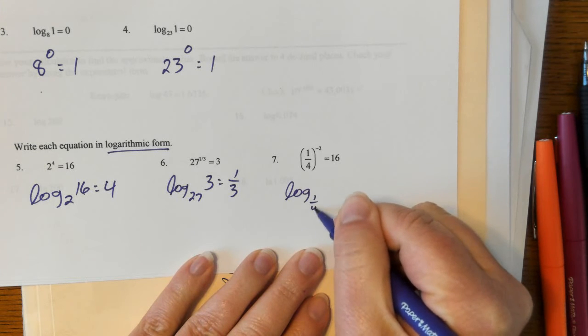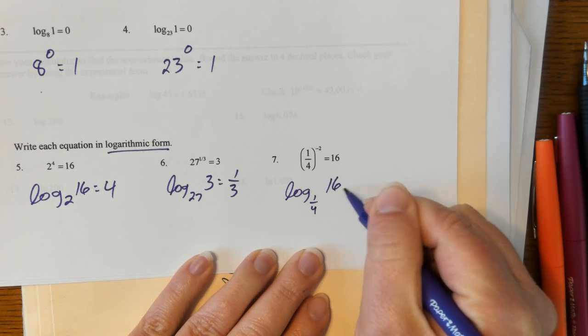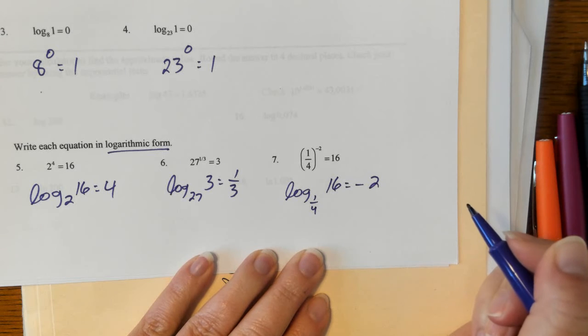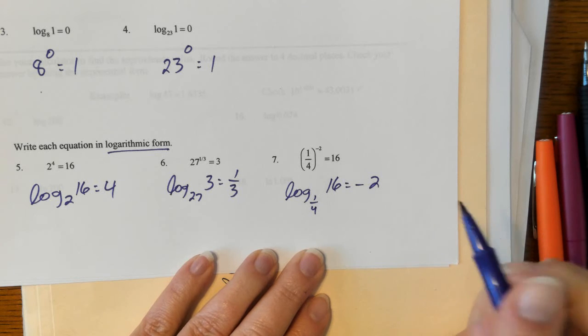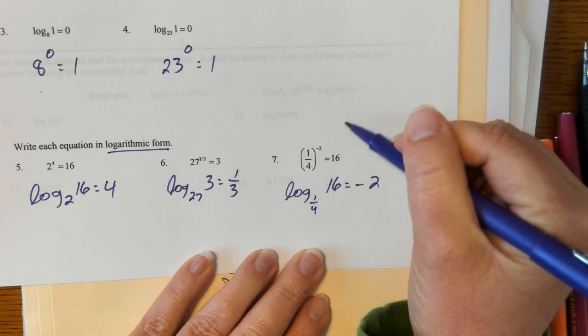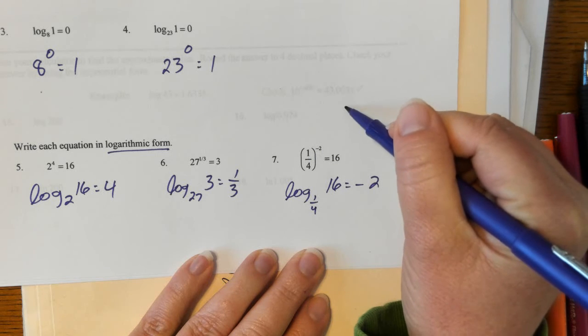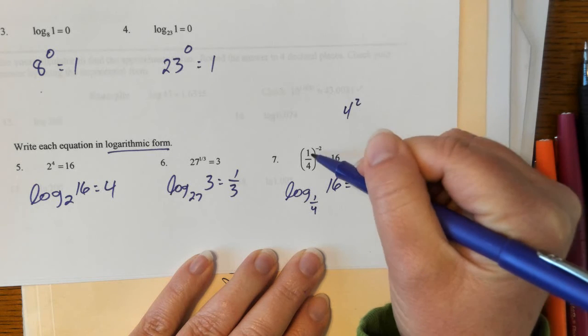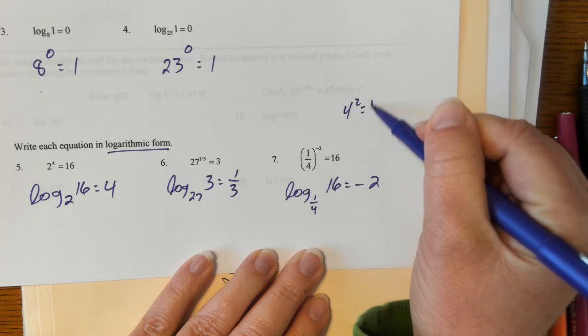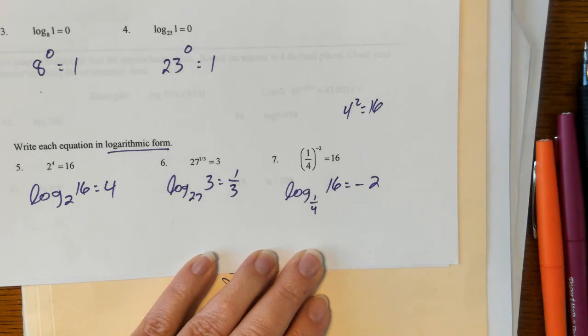Log base 1/4 of 16 equals -2. Hopefully you agree with that statement. Remember, a negative exponent means flip it over. So if I flip over the 1/4, I would get 4. I've flipped it over, so the negative has done its job. It's just 4 squared, and that does equal 16. So hopefully you agree that that is a true statement.